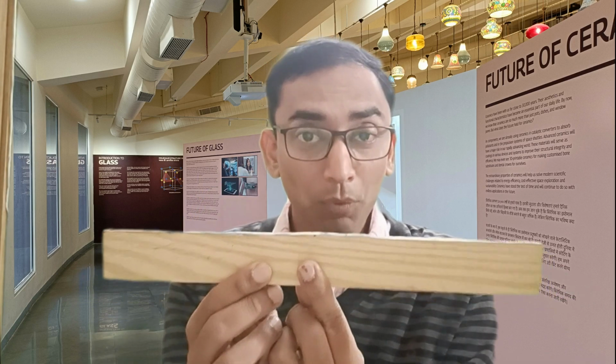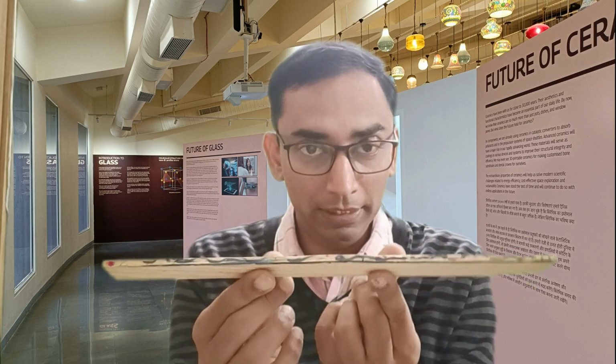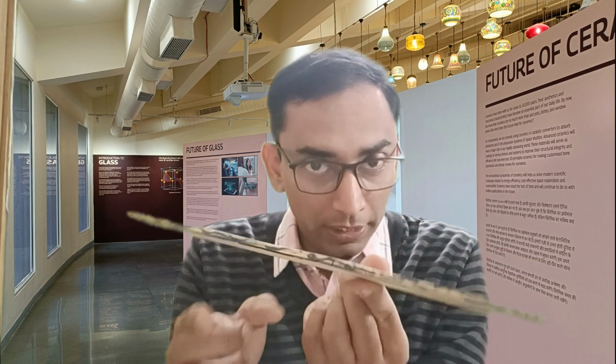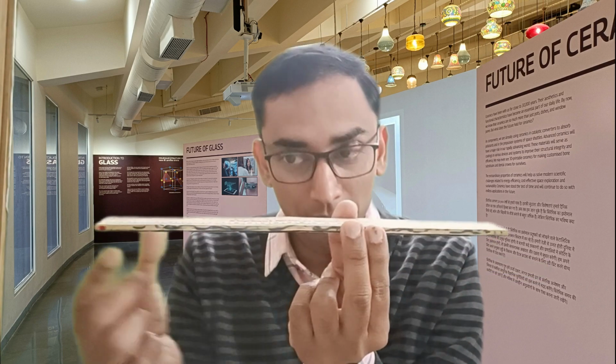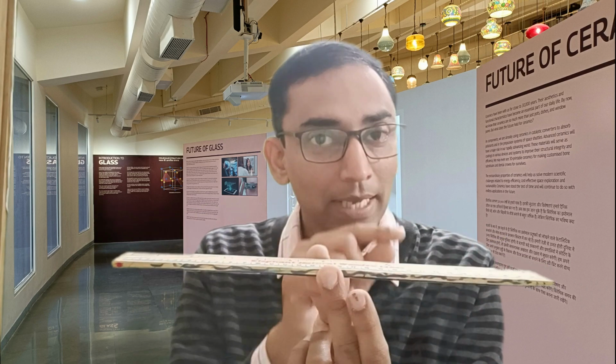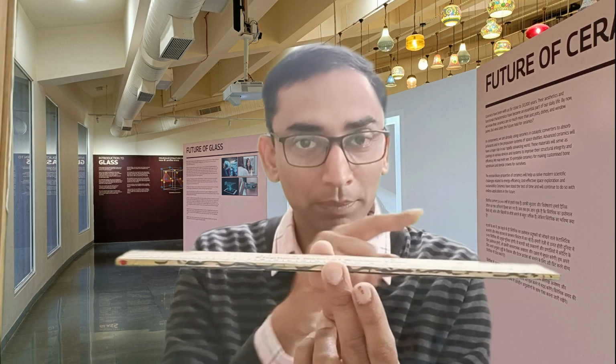If I shift the pivot point to somewhere over here like this, then the scale is easily going to tip over in clockwise direction due to more moment from this side. This is what I'm exactly going to do in the experiment with the meter rule.